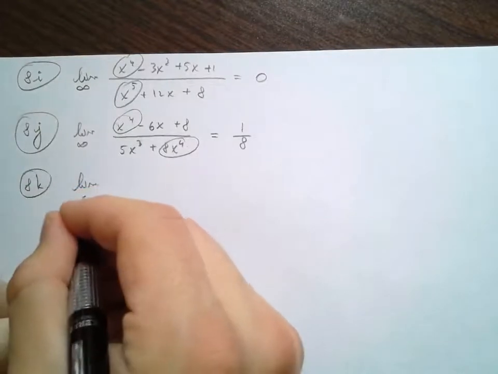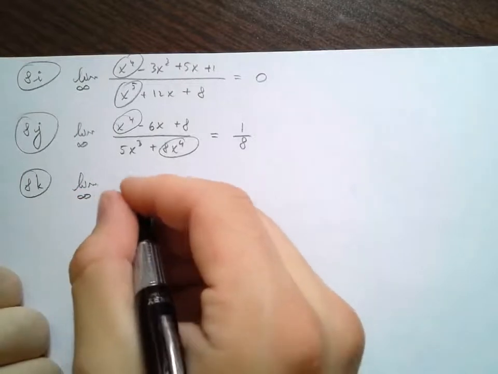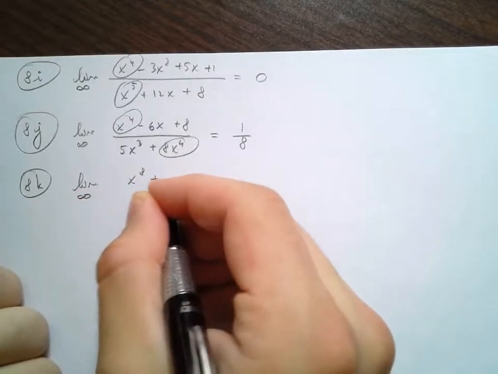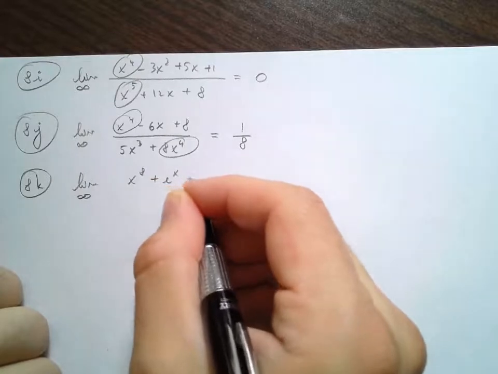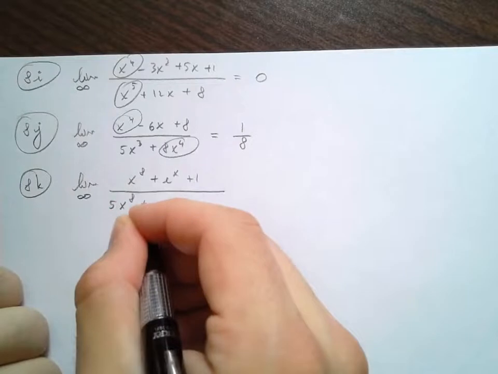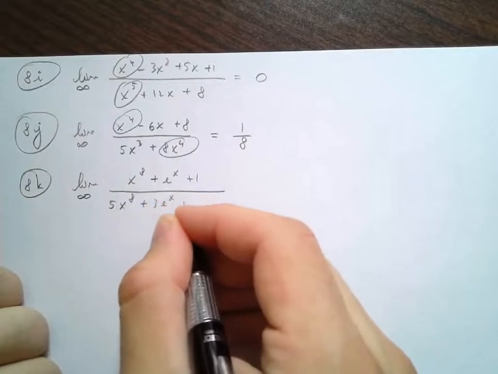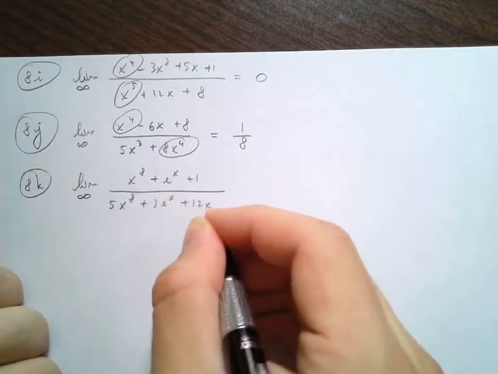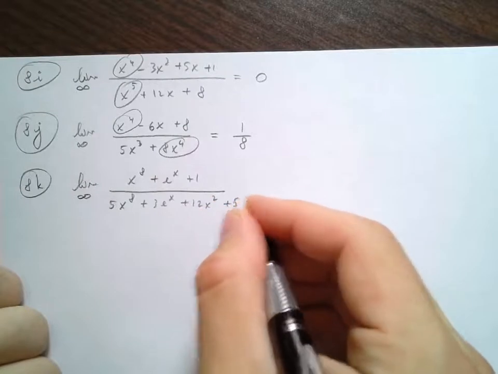This is the limit as x approaches infinity of (x to the 8 plus e to the x plus 1) over (5x to the 8 plus 3e to the x plus 12x squared plus 5).